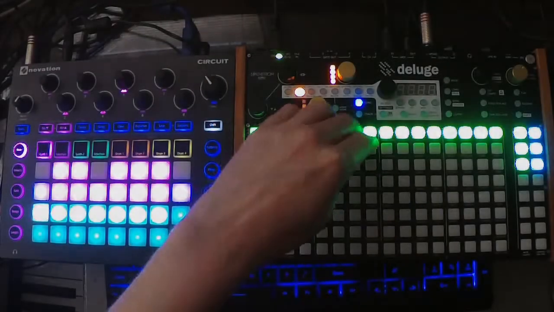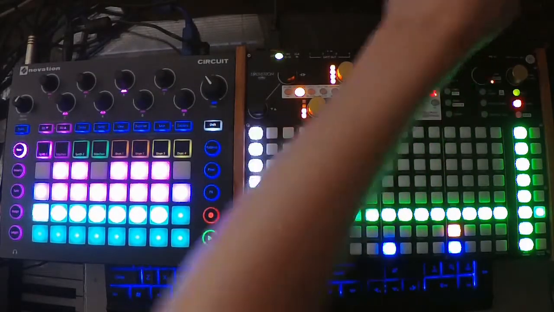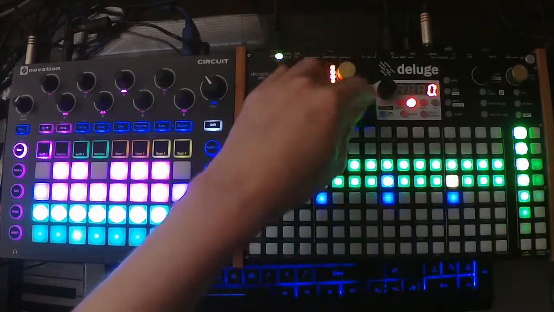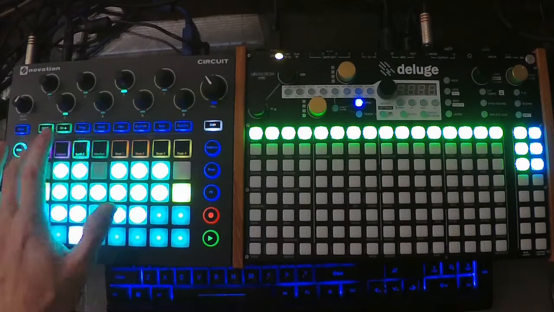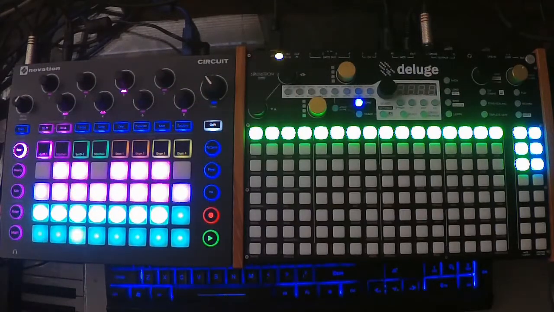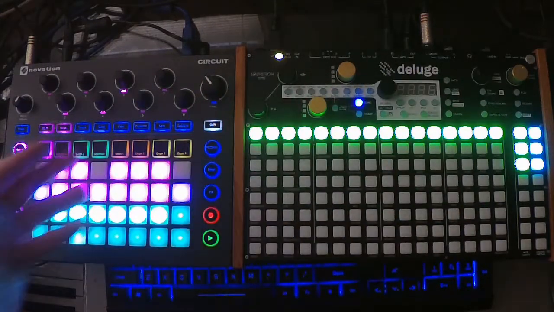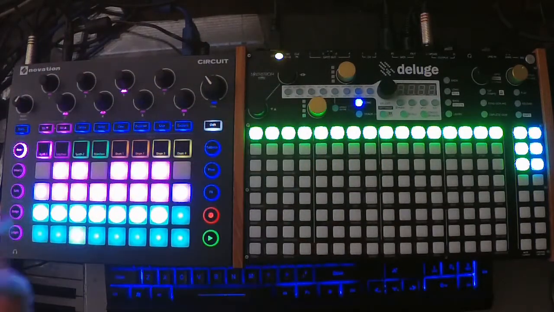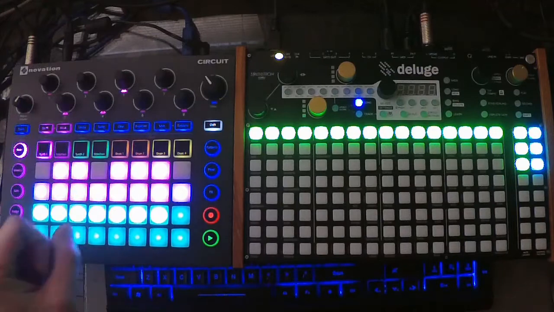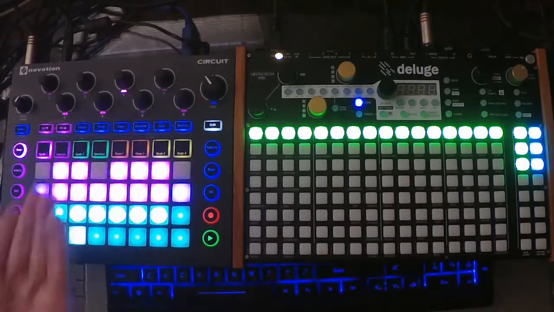Okay, so for this video I have a kit here, it's just playing drums. And I have these two tracks routed out to synth 1 and synth 2. Now in the previous video it might have looked redundant to put notes in here, but this is a different way you can use it.